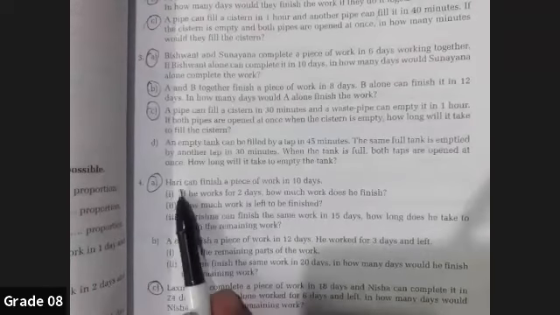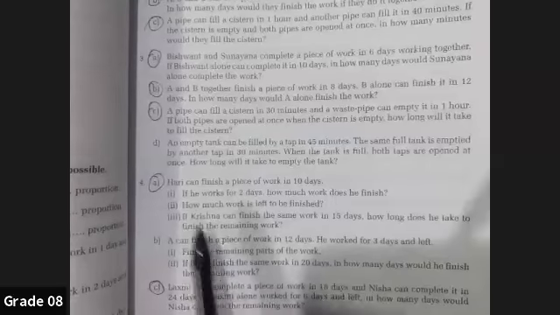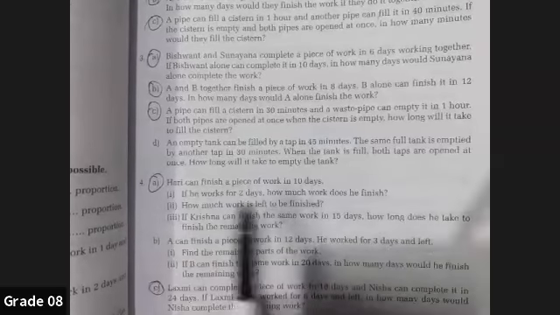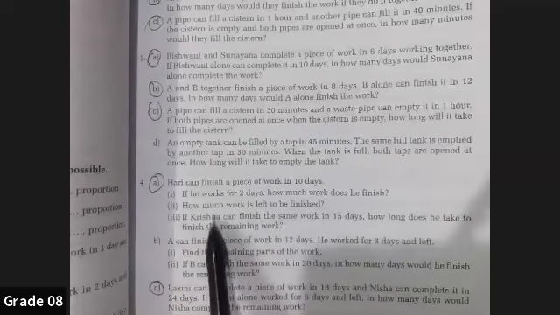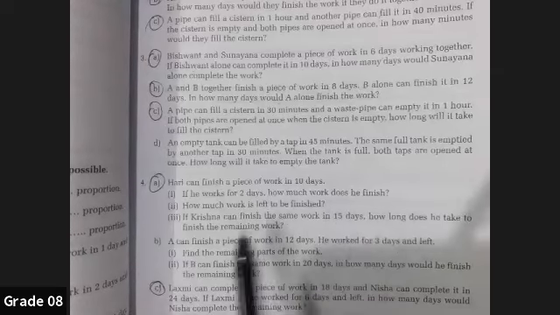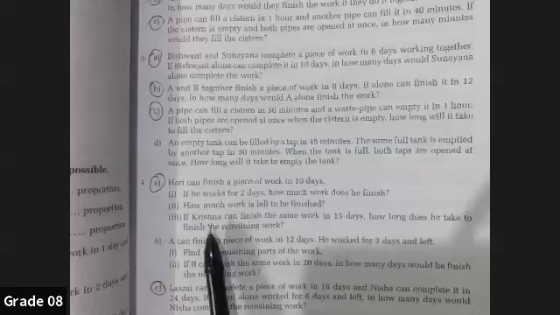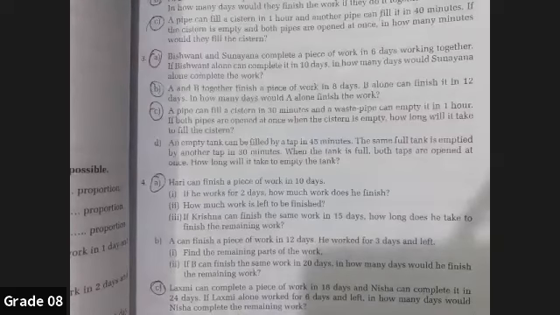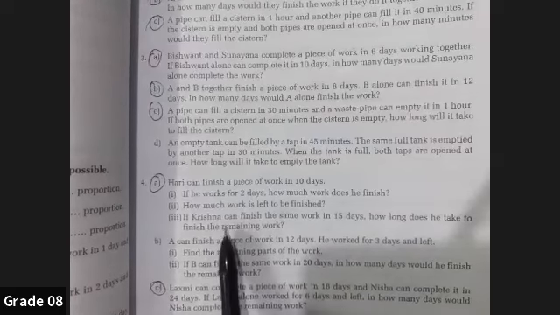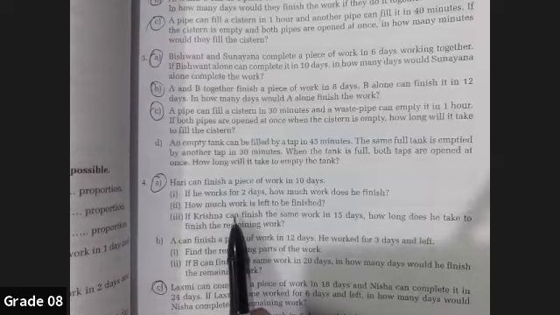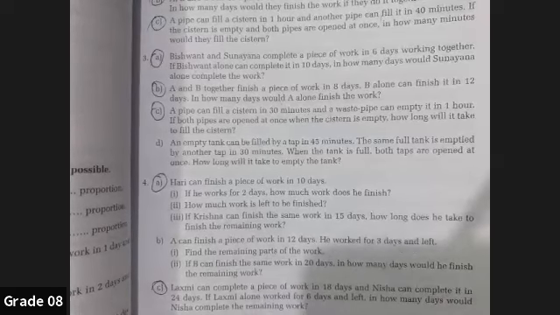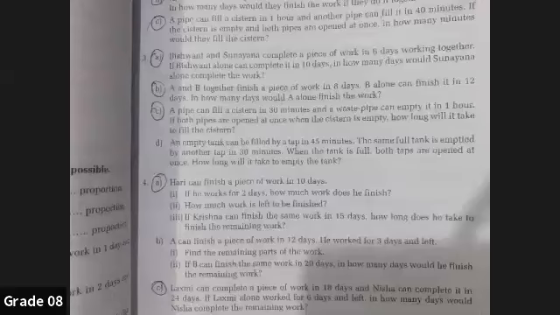Hari is a more capable person than Krishna, but due to some reason Hari has left in 2 days, so now Krishna will join. But Krishna is a little weaker because he takes 15 days to complete the work. So we have to calculate how long the remaining work will take Krishna to complete. That is the thing we are going to calculate.